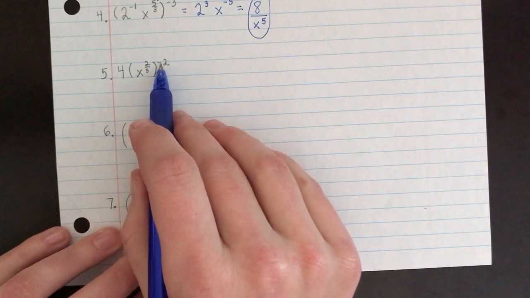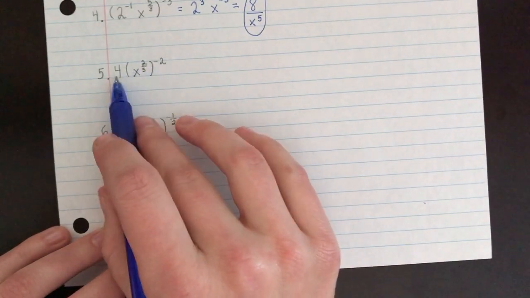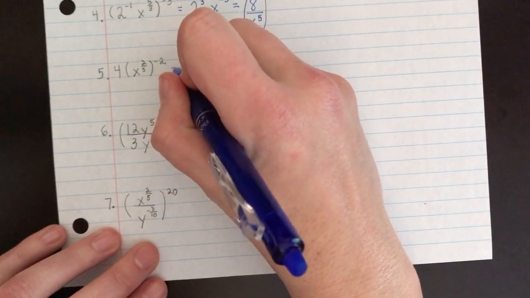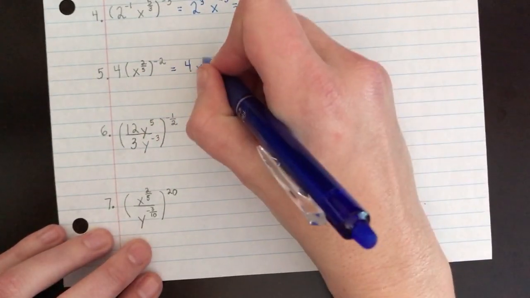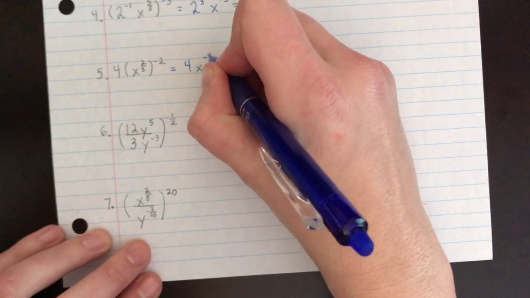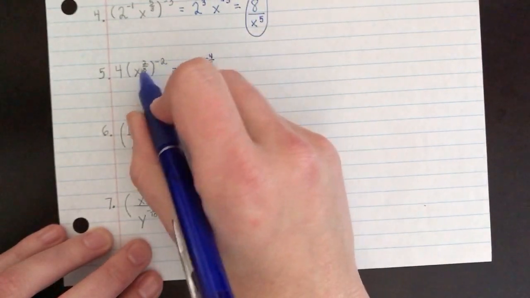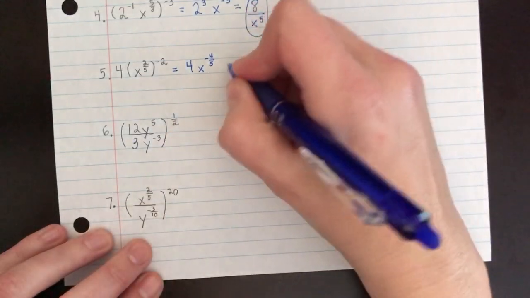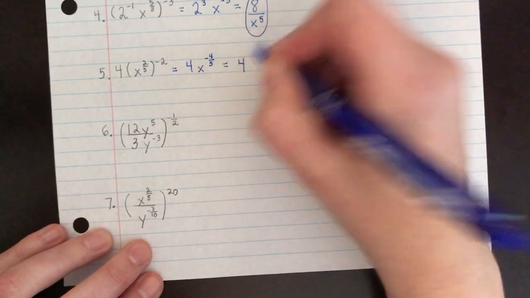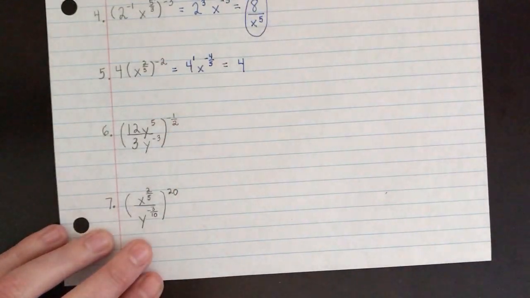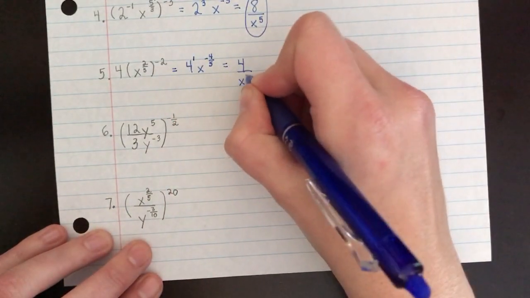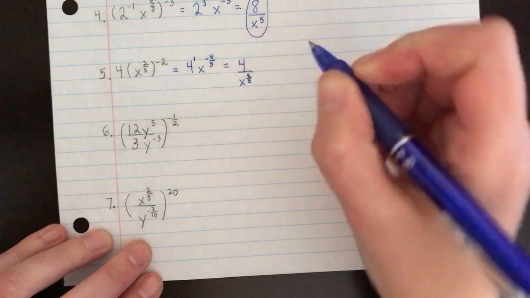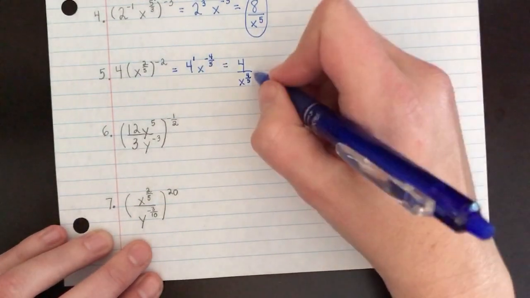notice that this -2 power only goes to the x, not to the 4 on the outside. So we're going to leave the 4 on the outside alone, and this is going to become x to the -4/5 when I raise my power to power and multiply. And then I know that means the 4 is going to stay on top, because remember, it's got an implied exponent of +1, so it stays on top. X to the 4/5 on bottom. Now that exponent becomes positive when it moves to the bottom.